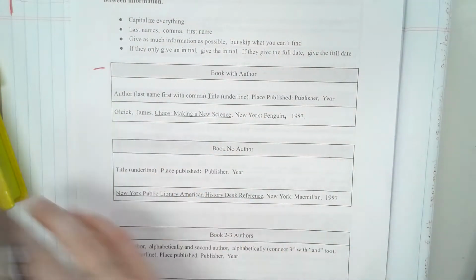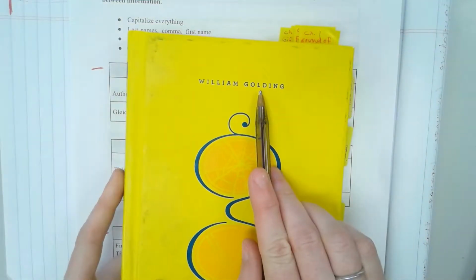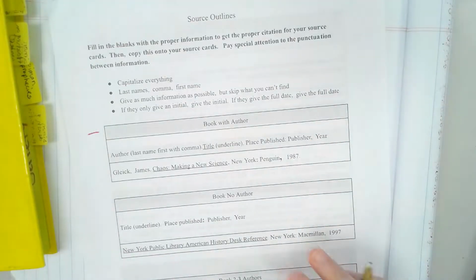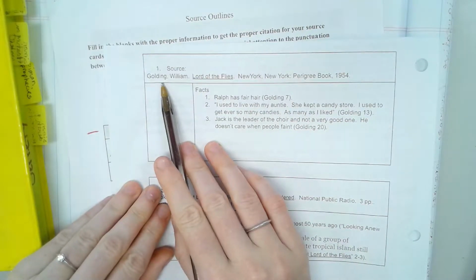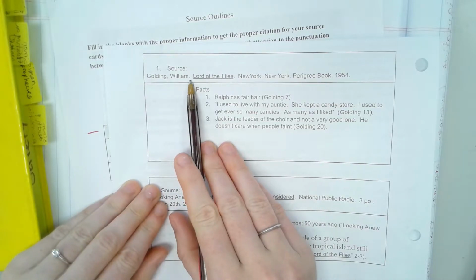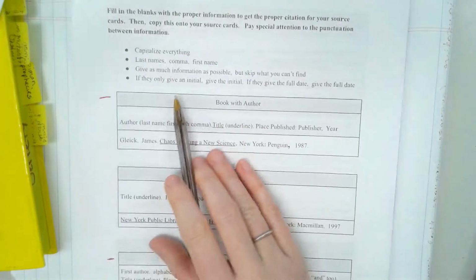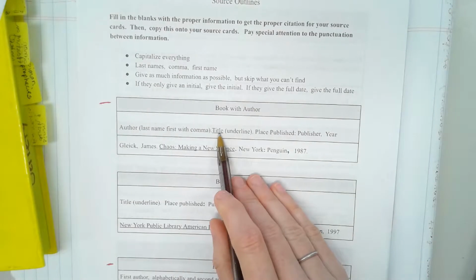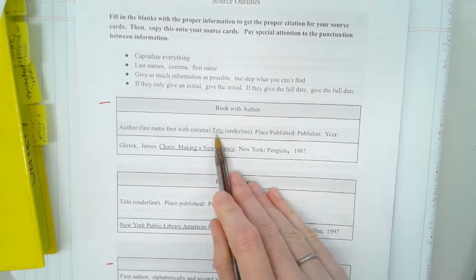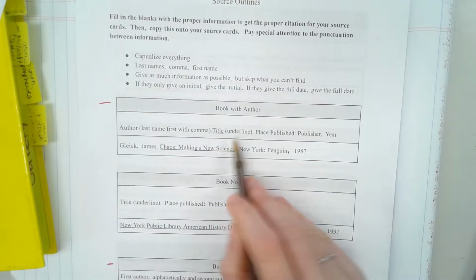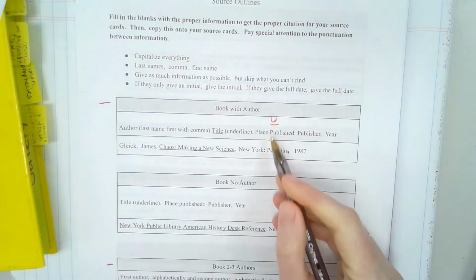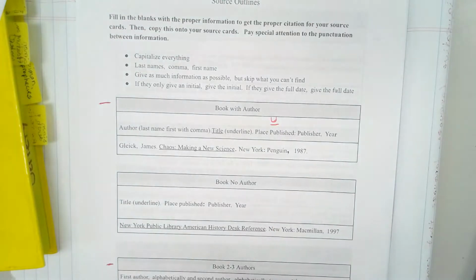The author's last name here is Golding, William. So I'm going to write down on this document Golding, William. I'm going to end with a period, because it says after the author, put a period. After that, you put the title, you capitalize it, and you also underline it. You underline using the U with the line underneath it. That is by the bold.